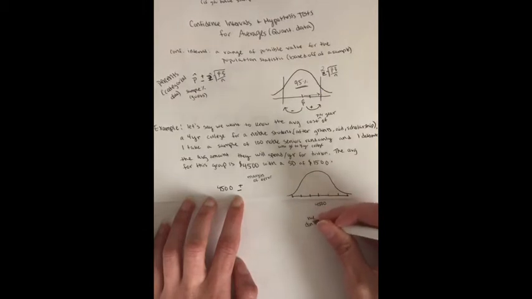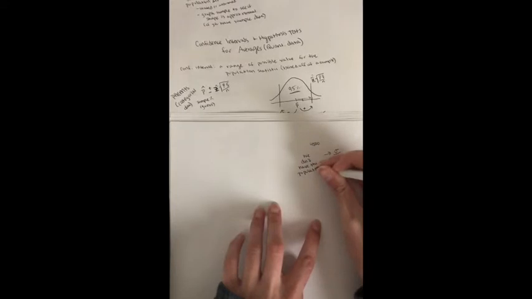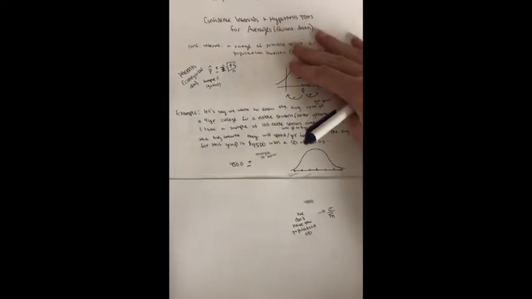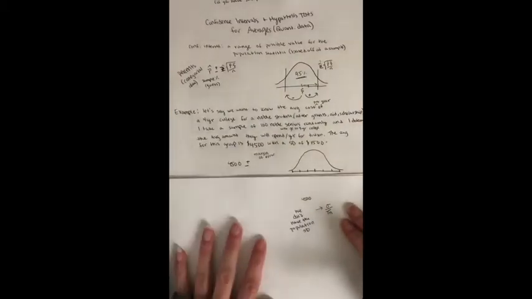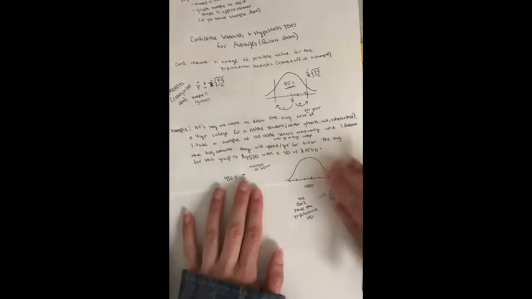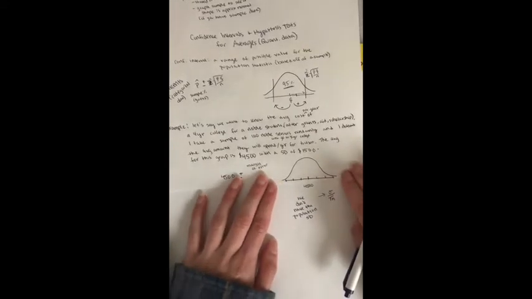We don't know the population standard deviation. So we don't have the population standard deviation. Okay, so what are we going to do?